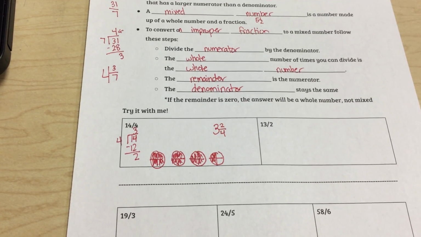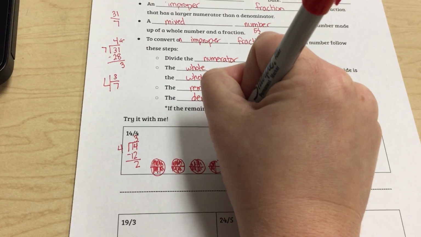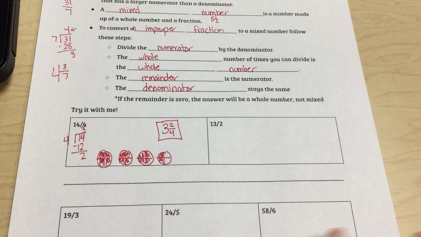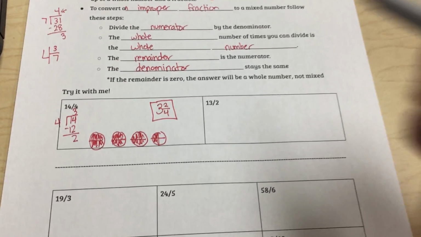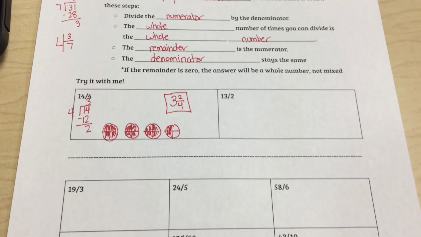So go ahead and pause and try the second one. And like I said, we're going to box these up so we know that's my answer. Pause the video so you can try 13 divided by 2.